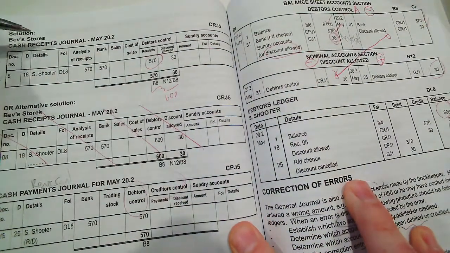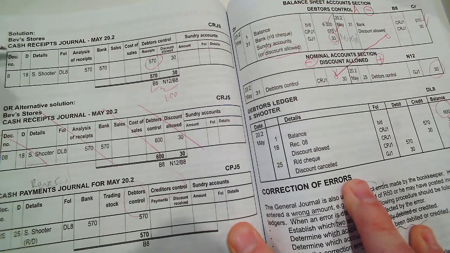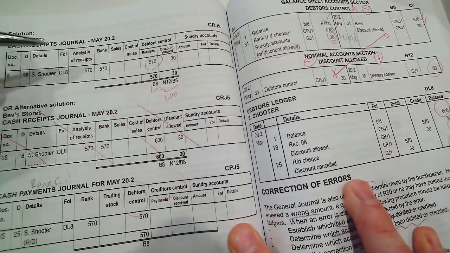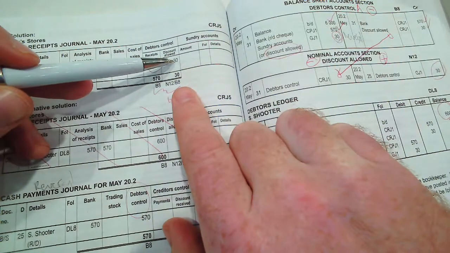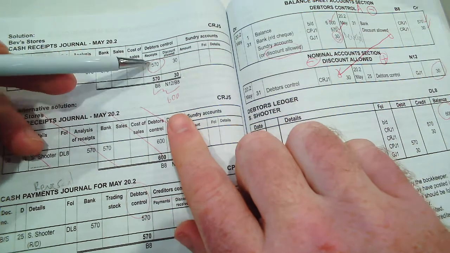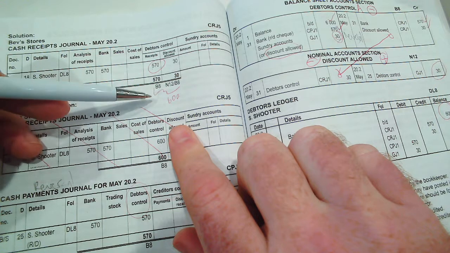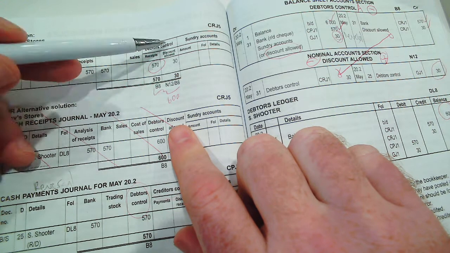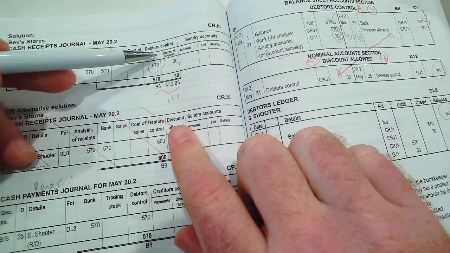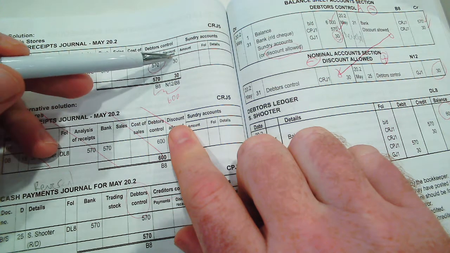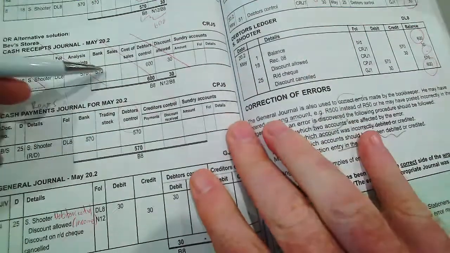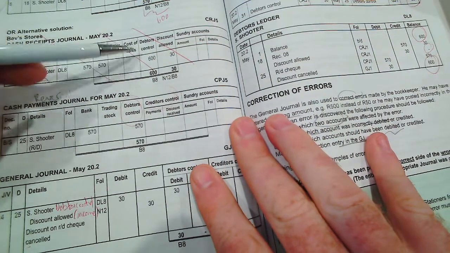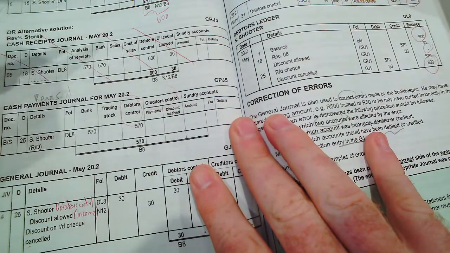Cash receipts journal, S. Shooter, there's the DL8, there's a 570, it's in bank, it's in the receipts there, and there's the 30 like I just showed on the previous page as well. The two together is 600 Rand that the debtor owes you. 570 was what you physically received, and the 30 Rand was a discount that you allowed him, but his account was worth 600 Rand. Okay, you can take that alternative solution out. It will just confuse you a bit.